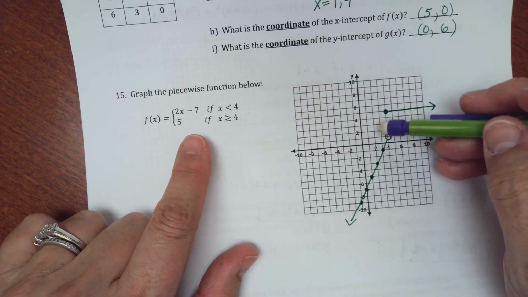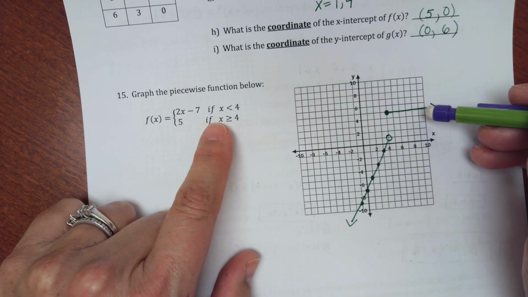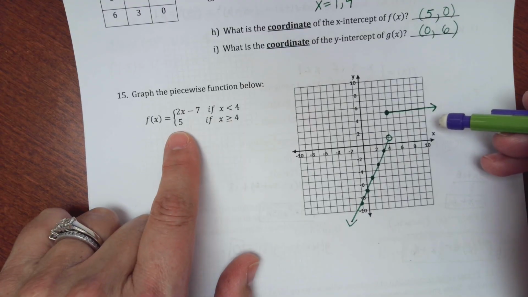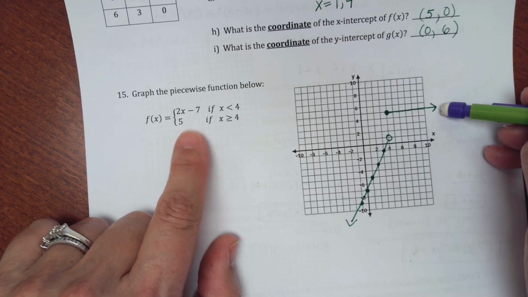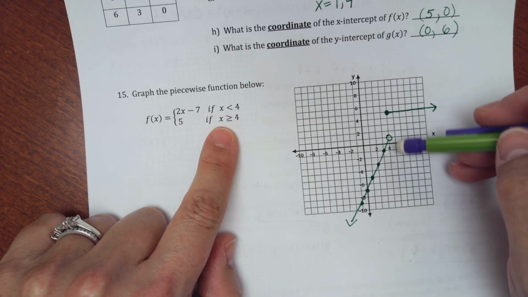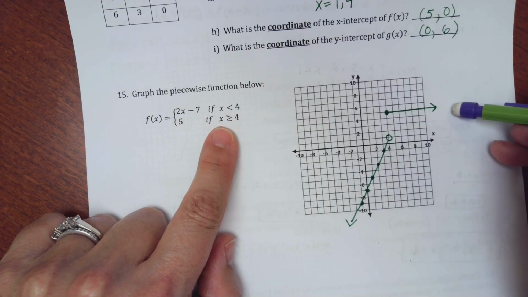And then, to the right of 4, this area right here, so for the number 4 and to the right, I use the answer of 5. So just have a horizontal line. Because remember, this is y equals 5 when you are 4 and above. So here I am at 4 and above, y equals 5.